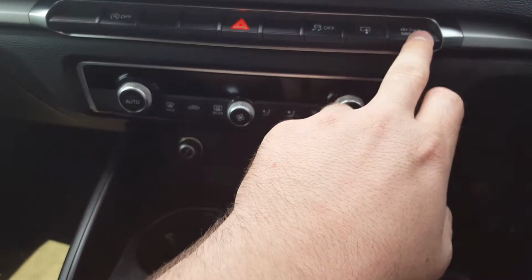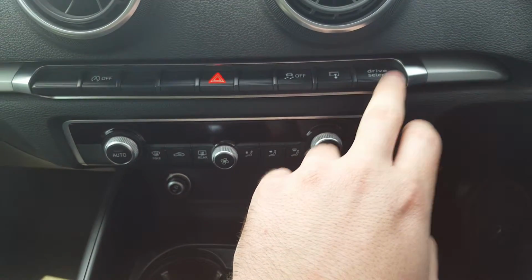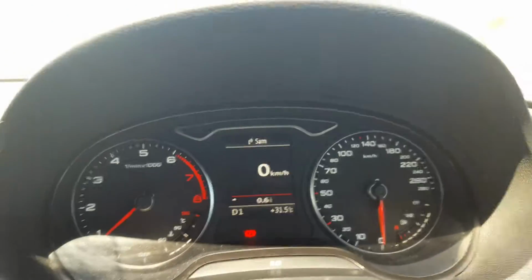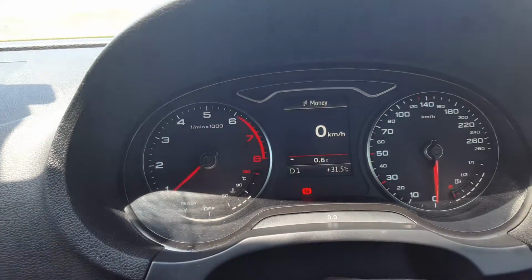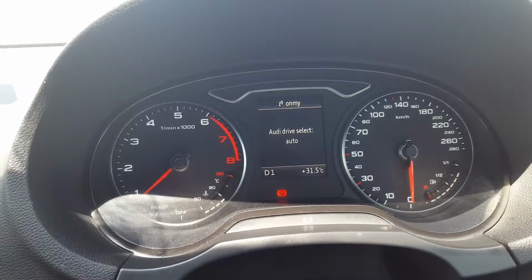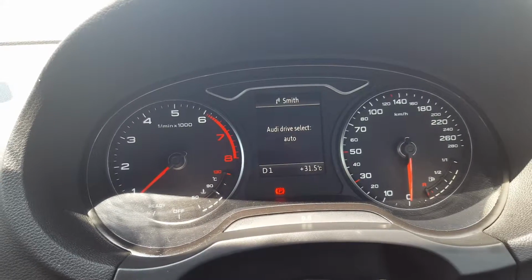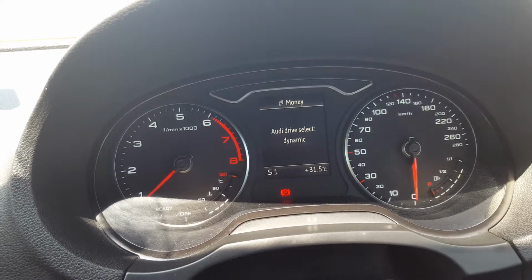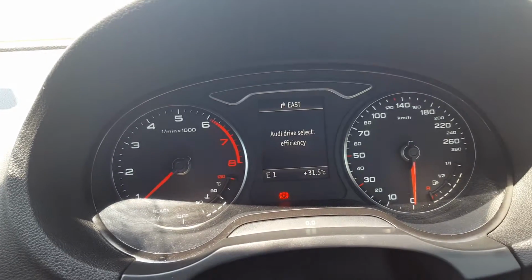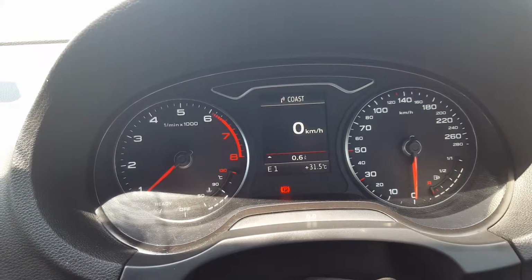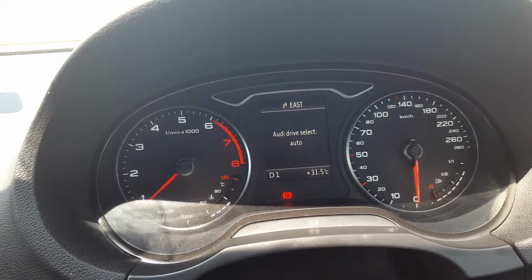Now you'll see here there's a button that is labeled drive select, and that enables you to choose what the car's computer system is going to do. So once again, we have a look there where our digital speedo readout is. If I click that, you'll see now we're on auto, which means it basically decides what is the best position. So from there, I'll press the button again. We've got a choice of dynamic, which gives us sport obviously, we've got individual, and we've got efficiency mode, which then obviously tunes down the engine a little bit, gives you better economy. From efficiency we go into comfort, okay, and then obviously back to auto.